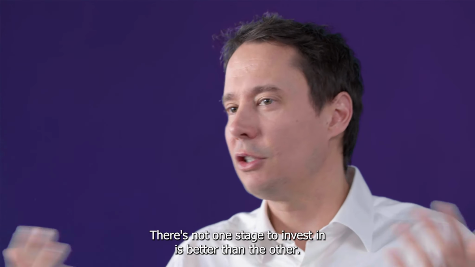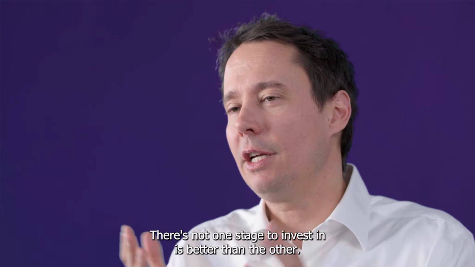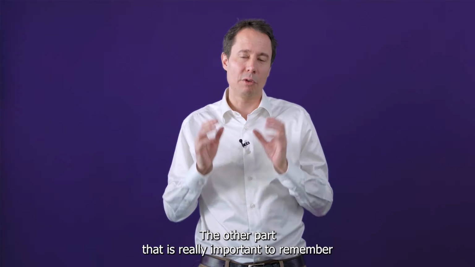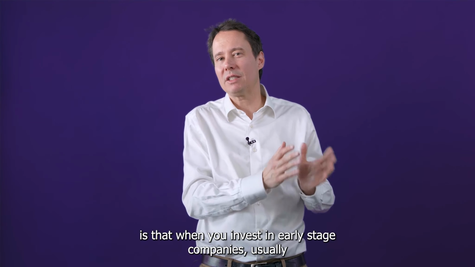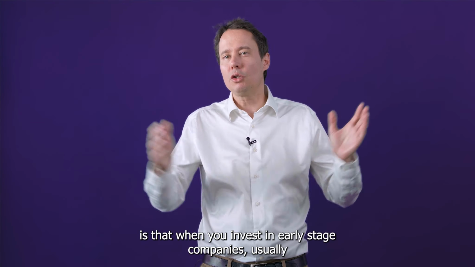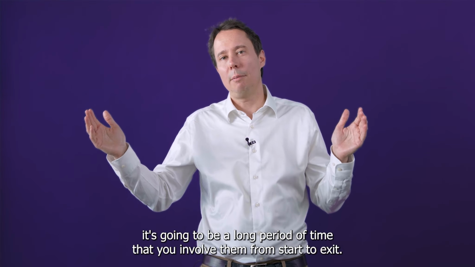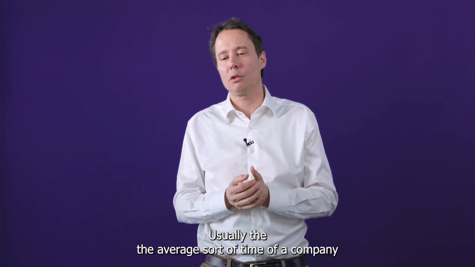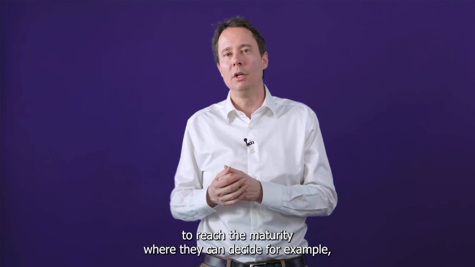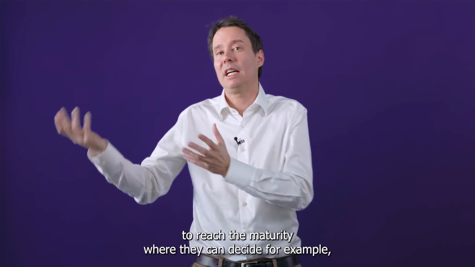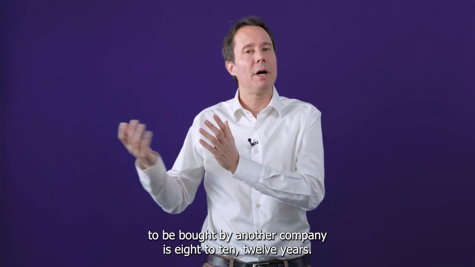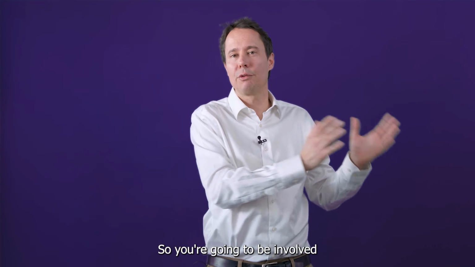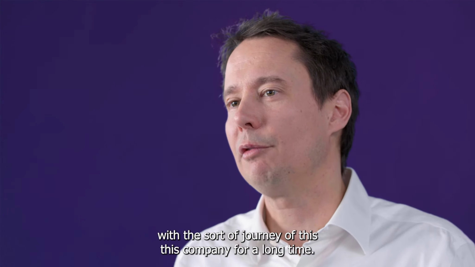There's not one stage to invest in that's better than the other. Again, it's about your preferences. The other part that is really important to remember is that when you invest in early stage companies, usually it's going to be a long period of time that you're involved in. From start to exit, the average time for a company to reach a maturity where they can decide, for example, to be bought by another company is 8 to 10, 12 years. So you're going to be involved with the journey of this company for a long time.